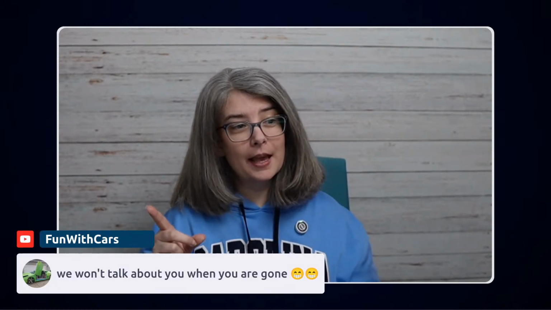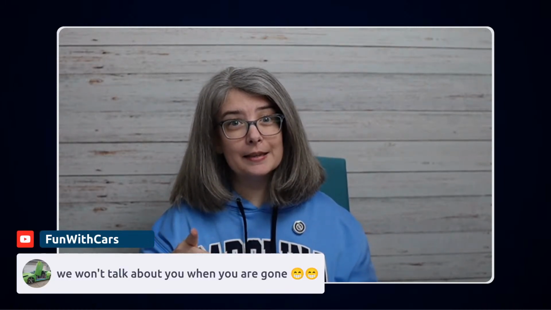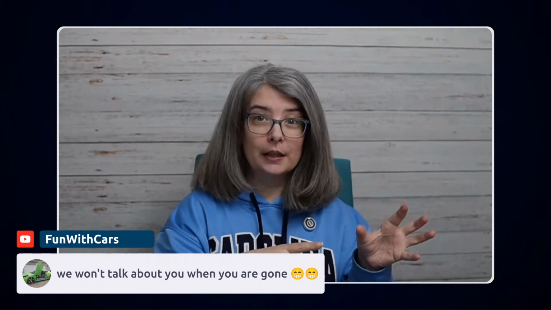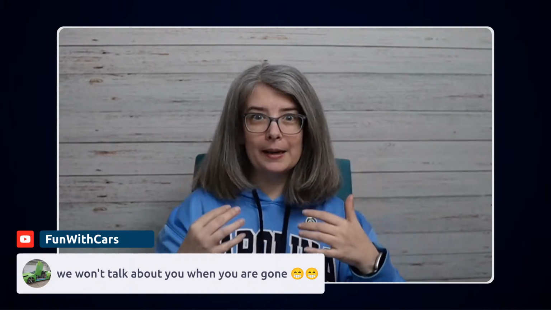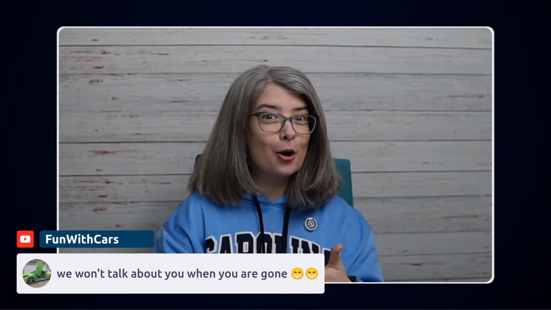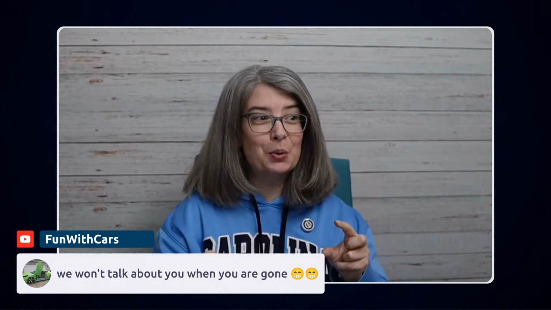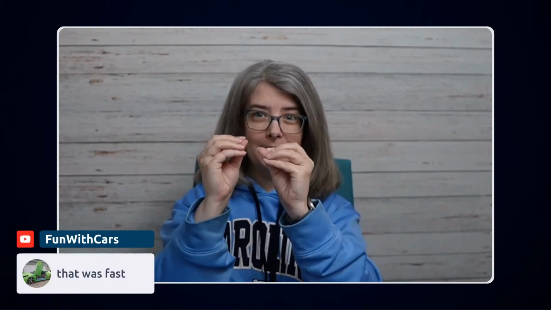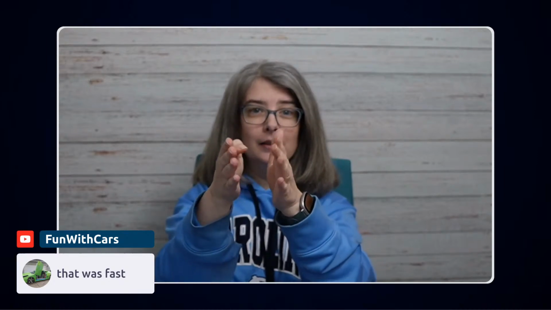Well, see, that's a thing, Fun with Cars. What you don't know is that I have two monitors. The monitor on my left currently has my view, but it also shares all of your comments with me. So I'm seeing all of those. Wow, that was fast. Yes, all I needed to do was take the tab from the monitor that's in front of me and put it on my left monitor and then pull up my Stream Deck software so that it is right in front of me because I want to share my screen.